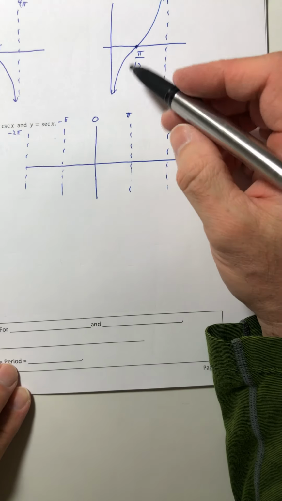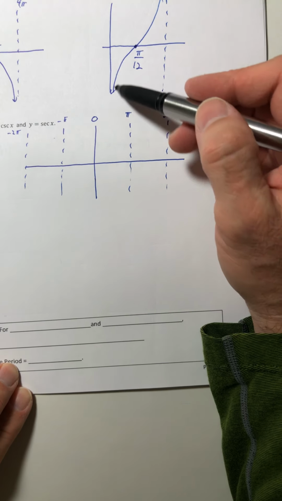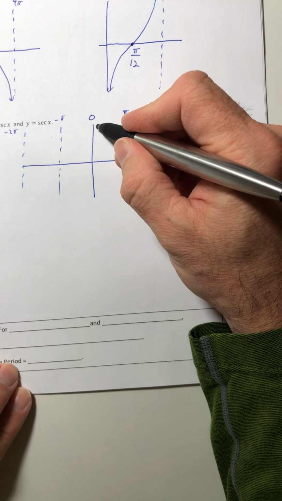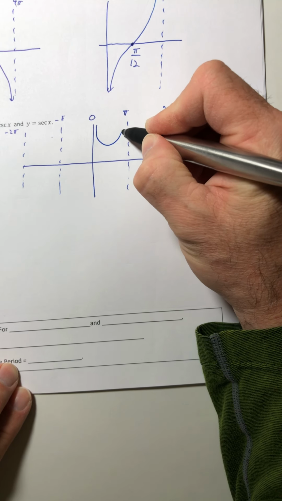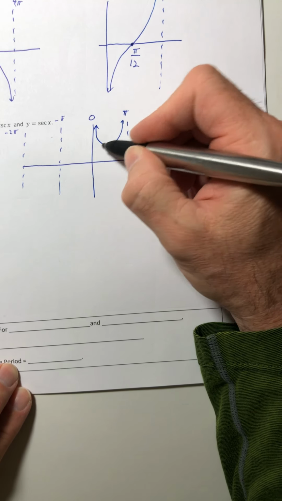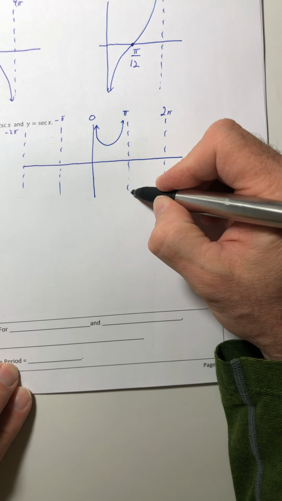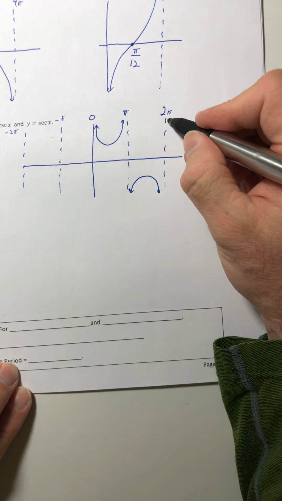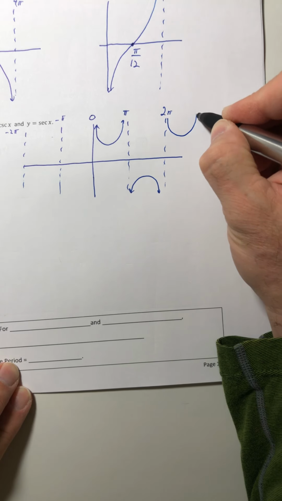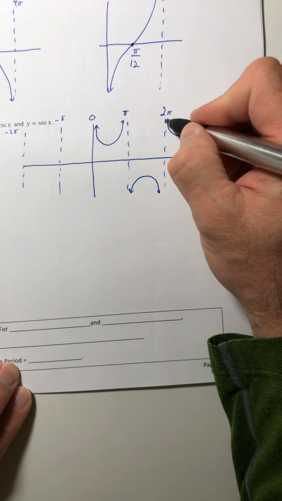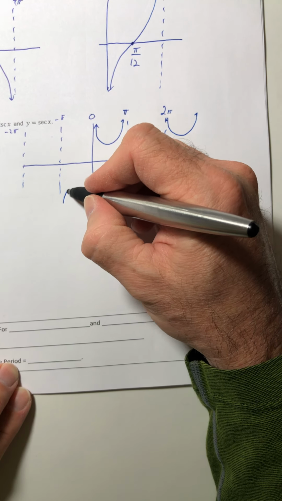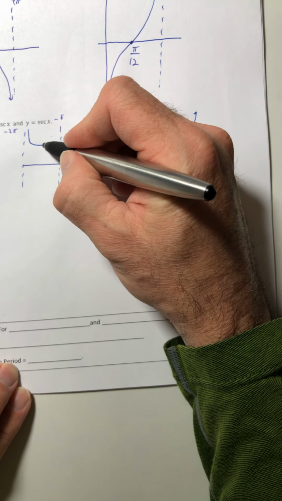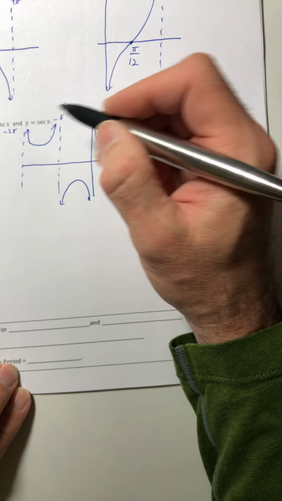And for cosecant, instead of being like an x to the third shape, it's actually an x squared shape. So it's a bunch of parabolas that alternate going up and then down and then up again. Just like that.